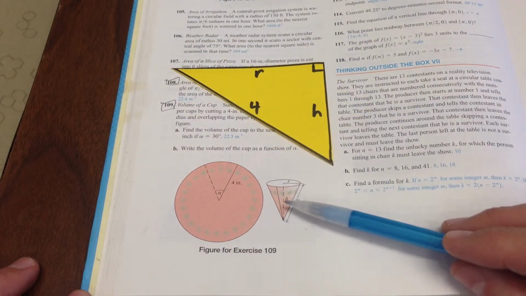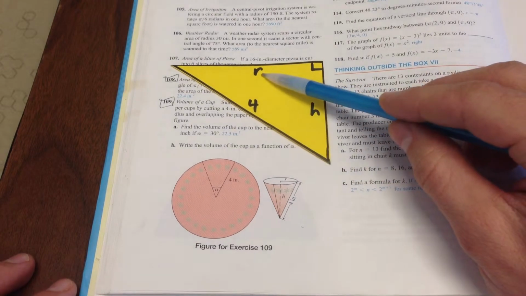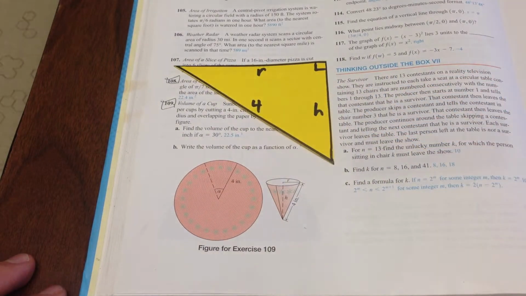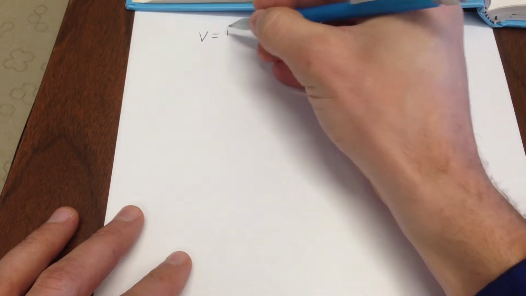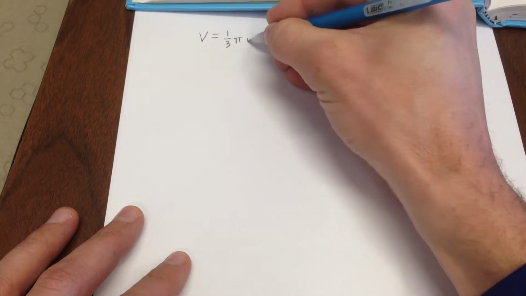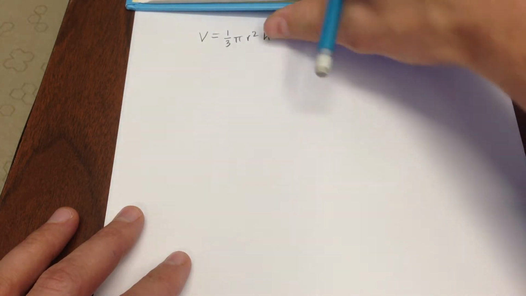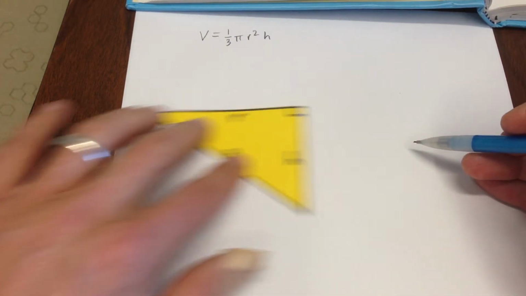You can see that triangle shows up in their picture right here. If I just knew this R and that H, all would be well. Because if you recall, the volume of a cone is 1/3 pi r squared h. So here's the issue. We need r, we need h.